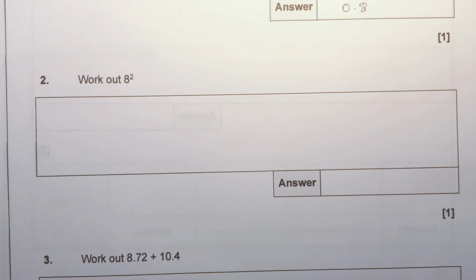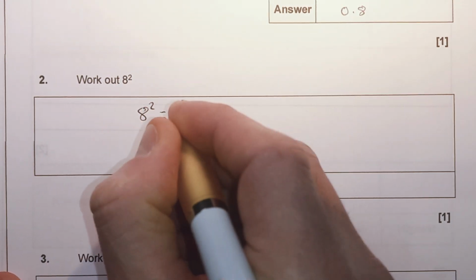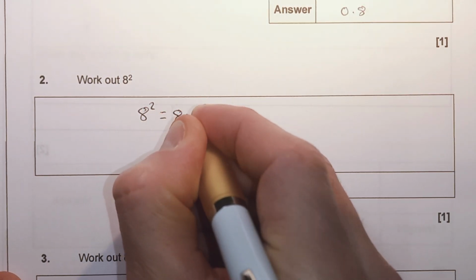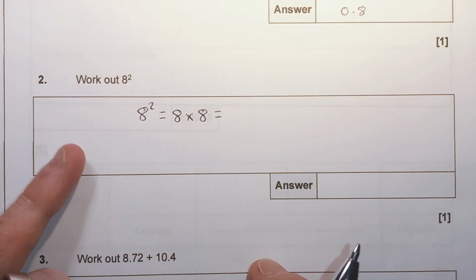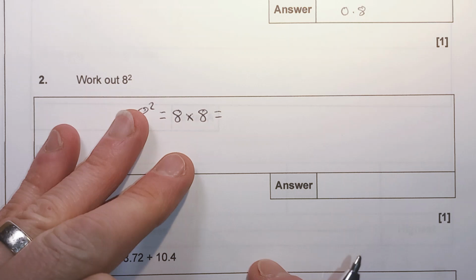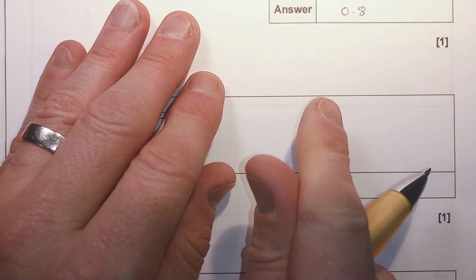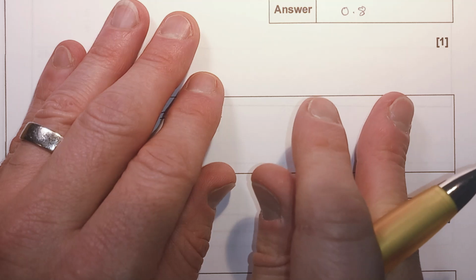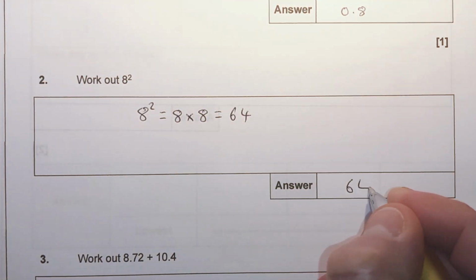Question 2. Work out 8 squared. So 8 squared means 8 times 8. So we've got 8, 16, 24, 32, 40, 48, 56, 64. There we go.